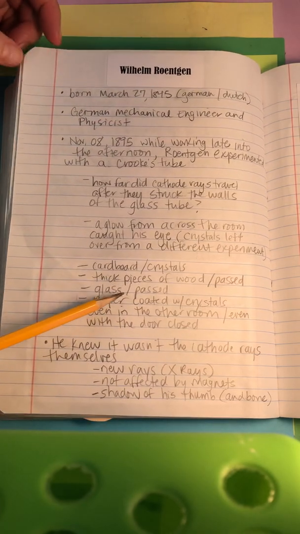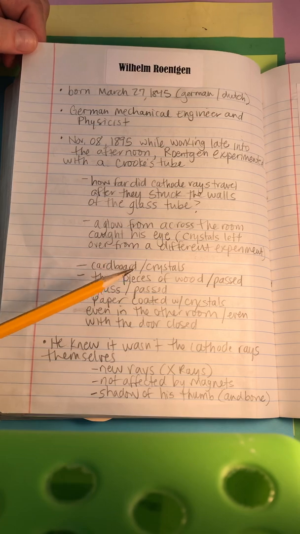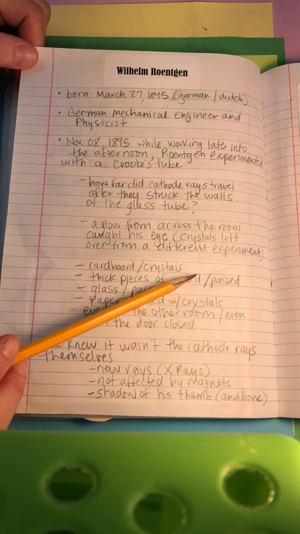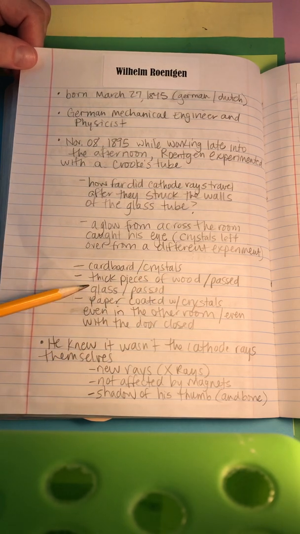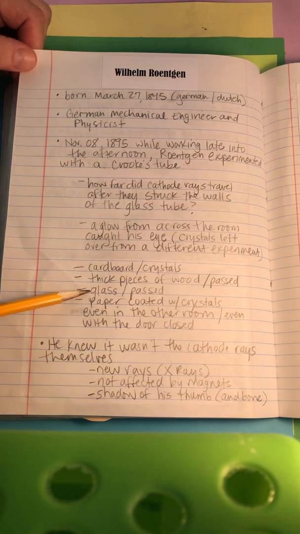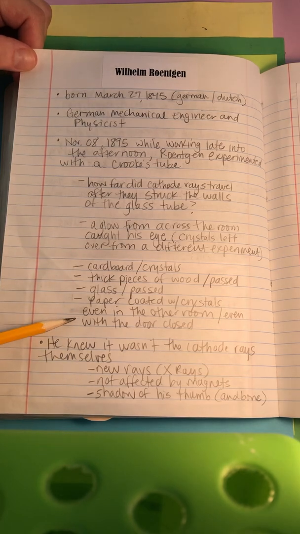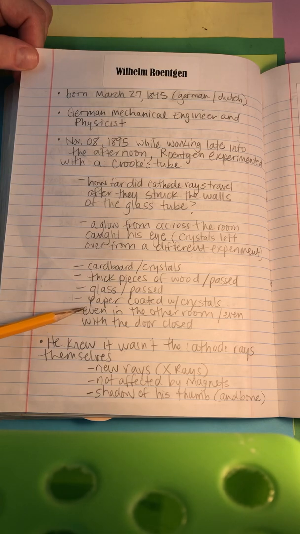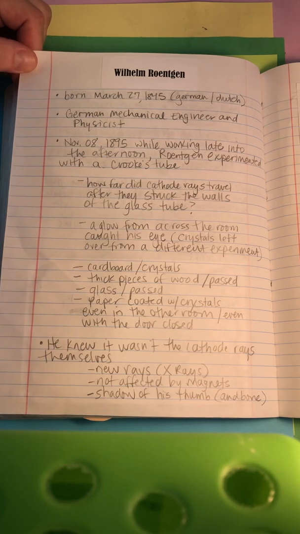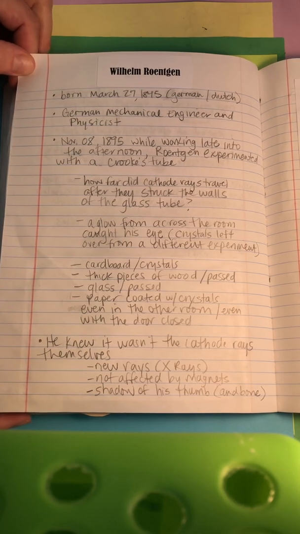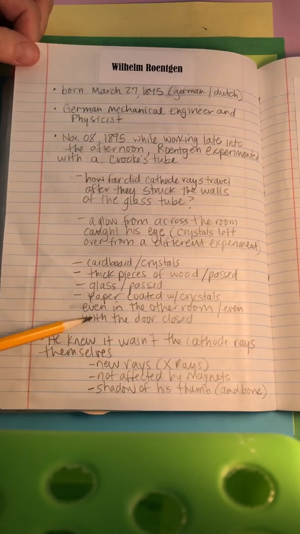And so he started experimenting with these rays that were not the green ones, they were the invisible ones. And he took thick pieces of wood, and he realized the rays still passed through them and the crystal still glowed. These invisible rays went through glass, and that didn't stop them, and the crystals still glowed. And he coated a piece of paper with the crystals, and even put it in the other room. And even in the other room, the paper was still glowing. So you can imagine the day, because them not understanding all this, it makes sense to us, but back in the day, could you imagine that paper still glowing in another room? And even when he closed the door.